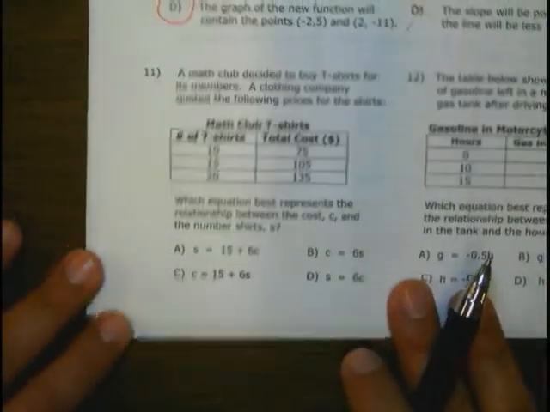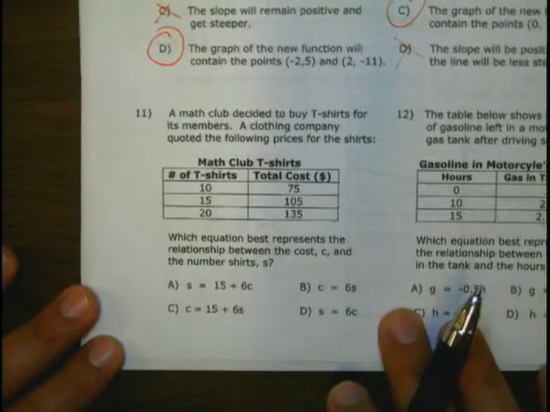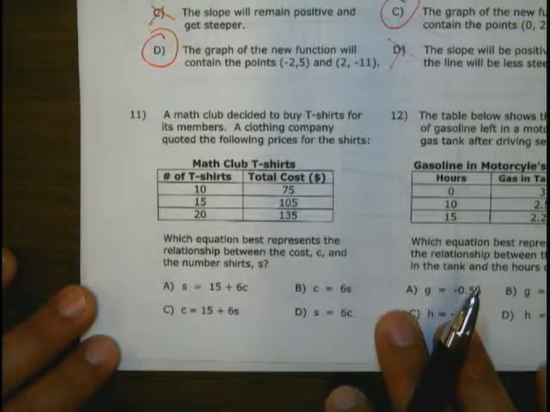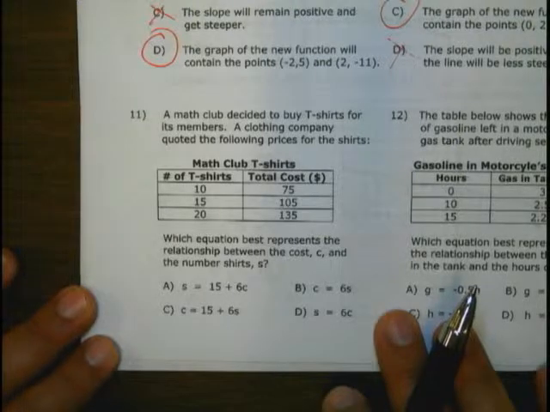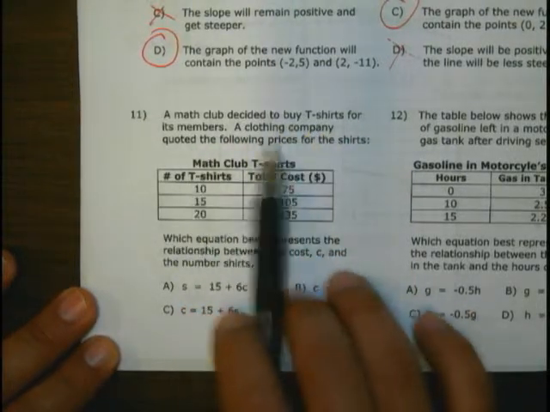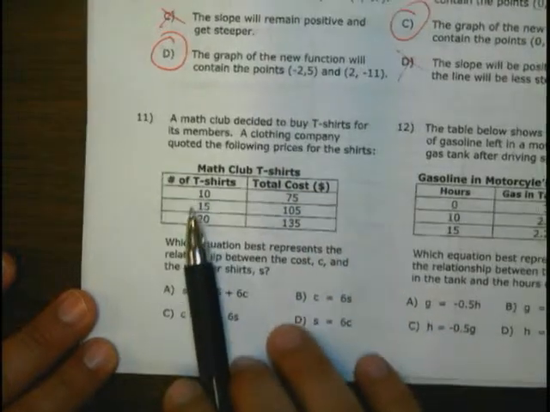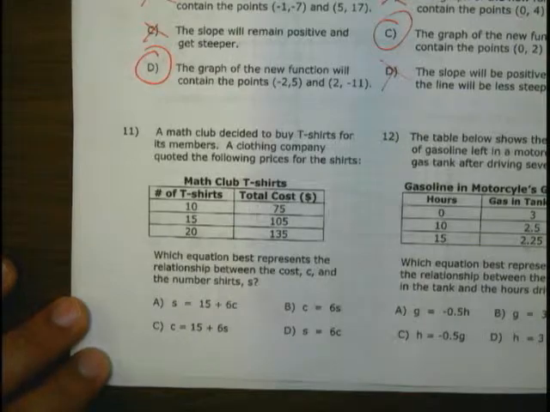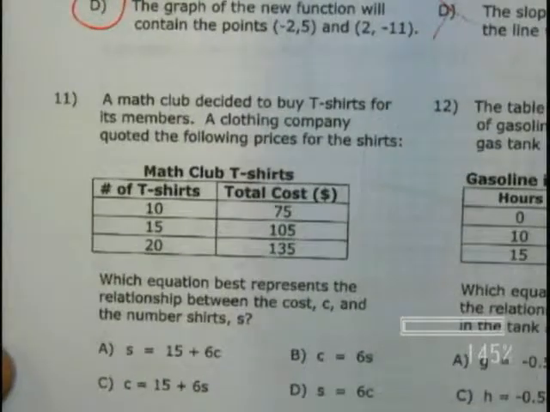Now I like number 11 because 11 and 12 deal with two things we haven't really covered a whole lot in class, but it's something that is going to be important for us. It says the math club decided to buy t-shirts for its members from the clothing company. The prices of the shirts are as below. And I'll zoom in so you all get a little bit better view of this.